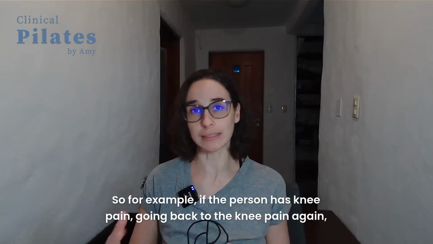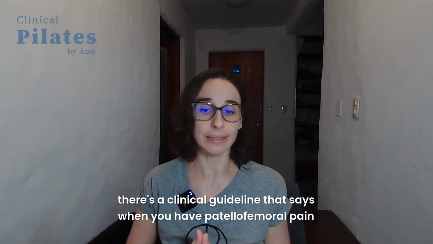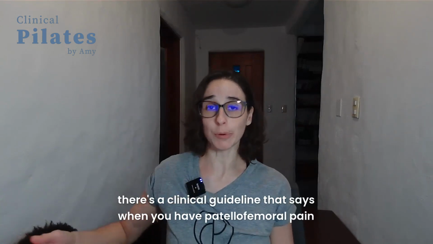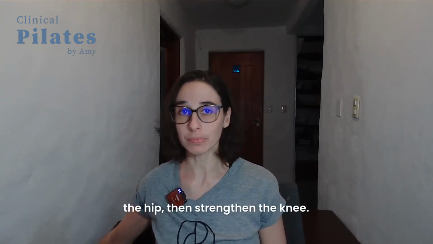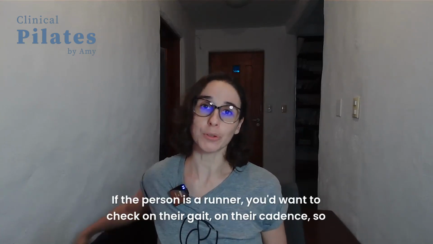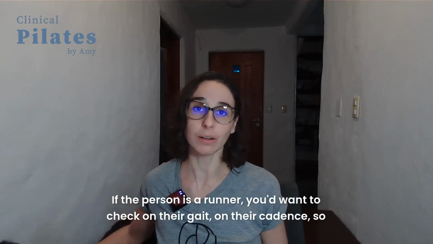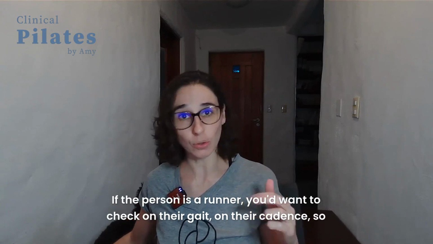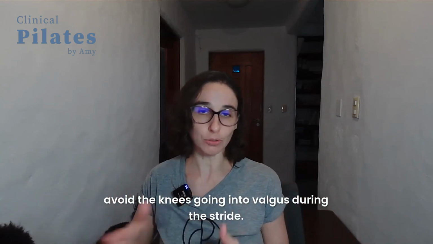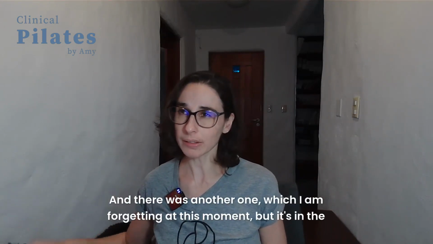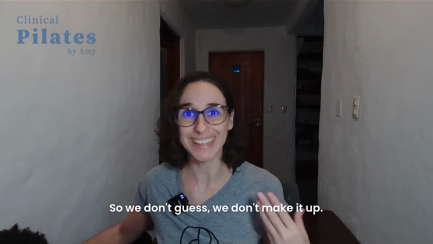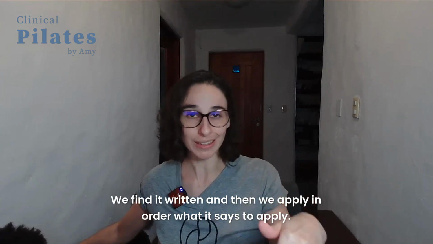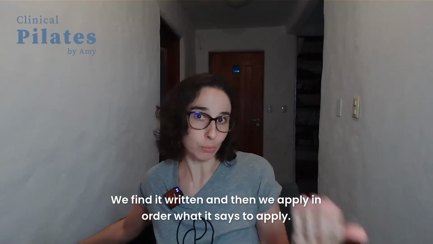So for example, going back to the knee pain again, there's a clinical guideline that says when you have patellofemoral pain syndrome, which is basically pain in the knee, you need to start by strengthening the hip, then strengthen the knee. If the person is a runner, you'd want to check on their gait, on their cadence, so how quickly they are stepping, how many times they step per minute. You want to avoid the knees going into valgus during the stride. And there was another one which I am forgetting at this moment, but it's in the guideline, basically. So we don't guess, we don't make it up. We find it written and then we apply in order what it says to apply.